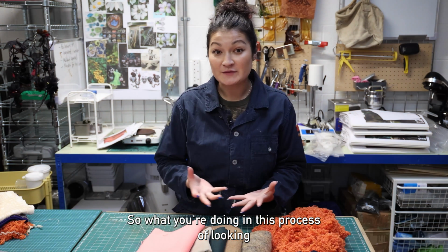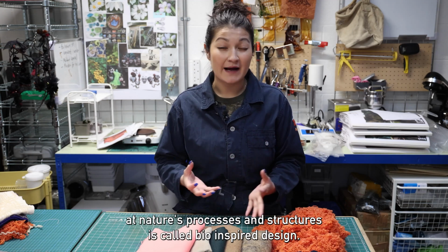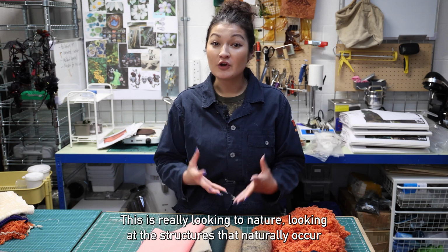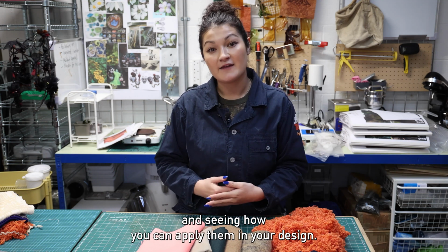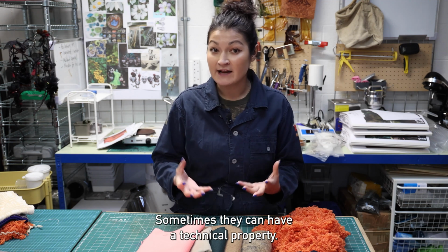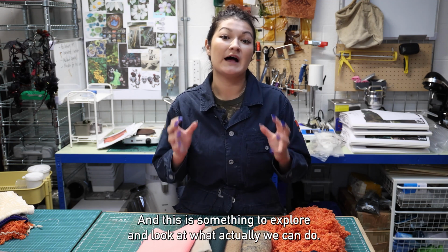So what you're doing in this process of looking at nature's processes and structures is called bio-inspired design. This is really looking to nature, looking at the structures that naturally occur and seeing how you can apply them in your design. Sometimes they can have a technical property, and this is something to explore and look at what actually wool can do.